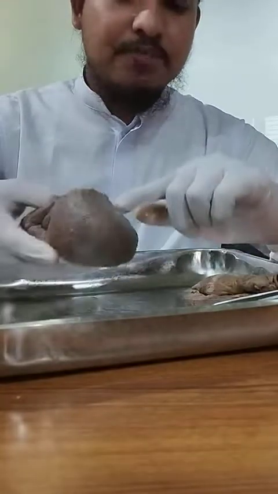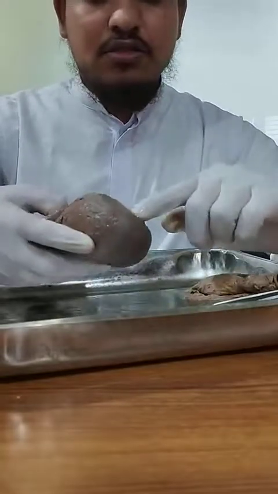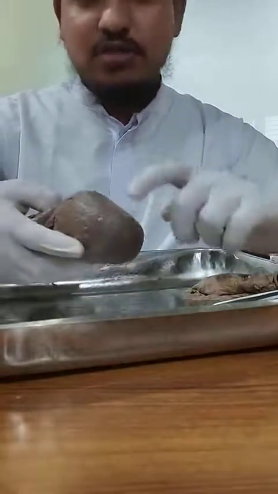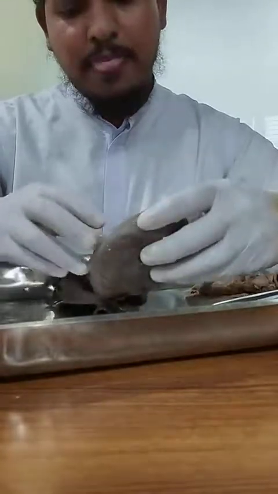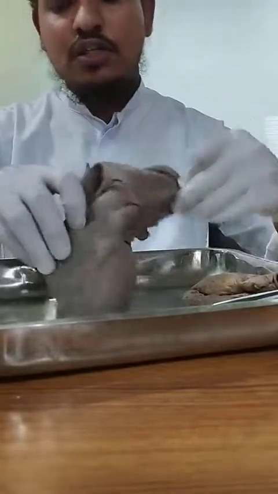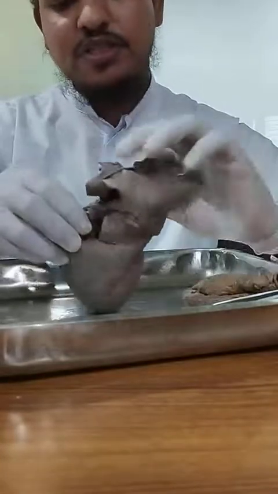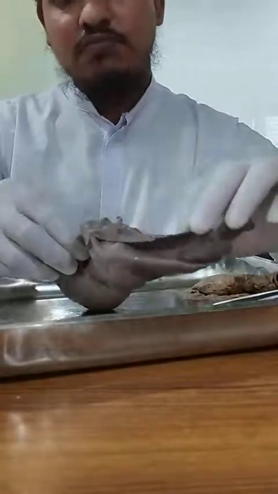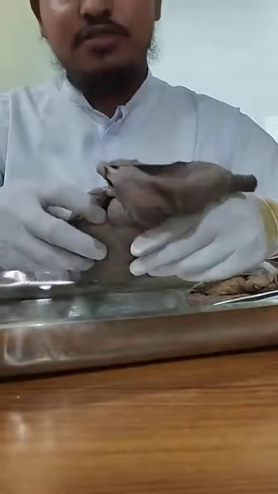except the adjoining part to the posterior interventricular groove, which is supplied by the right coronary artery. Okay, now the venous drainage of the heart. Venous drainage of the heart is mostly by the coronary sinus and its tributaries.